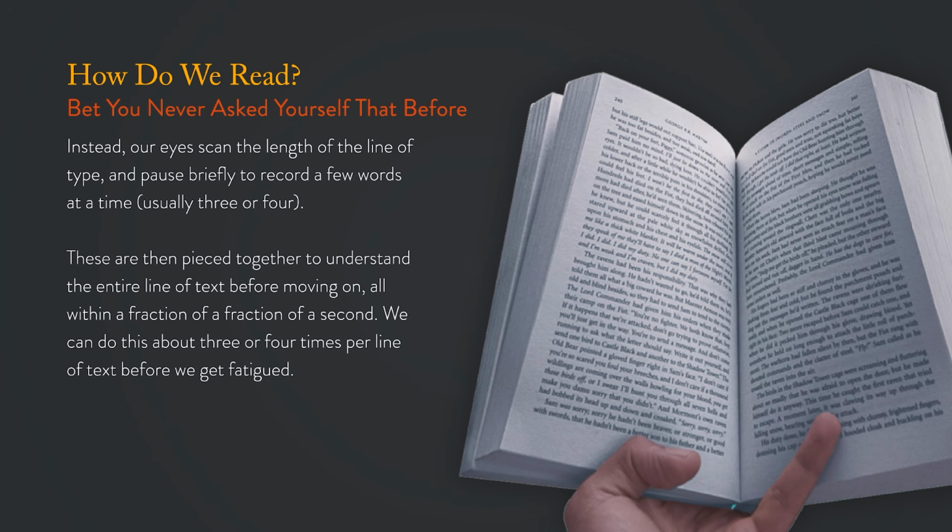So how do we read? I bet you never asked yourself that before, but how do we as human beings read words? You might think that we read words in a row. That makes sense. We read from left to right and we read a word at a time, but that is not so.